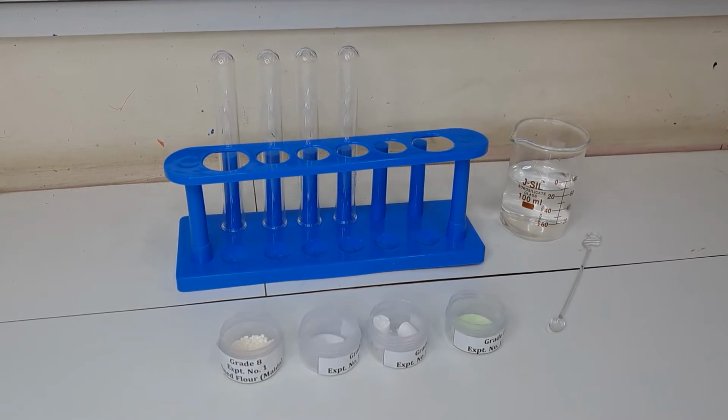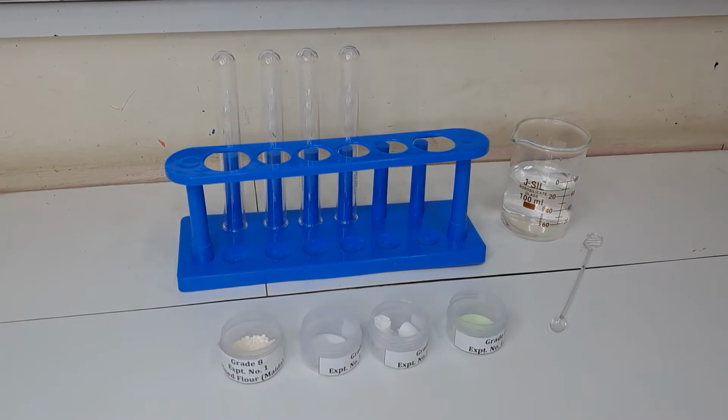The material which is provided to you: a 4 test tube stand, refined flour, that means maida, rangoli, chalk and ENO. We are going to find how these substances are interacting with water. As you know, water is a universal solvent. In most of the experiments, we are using water.